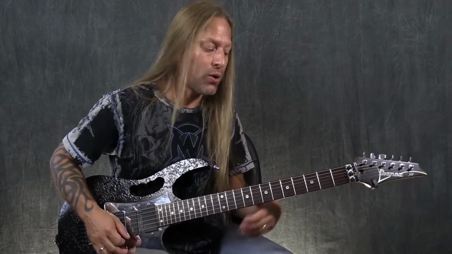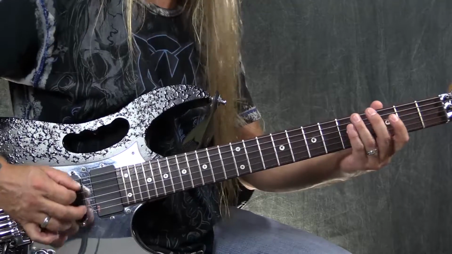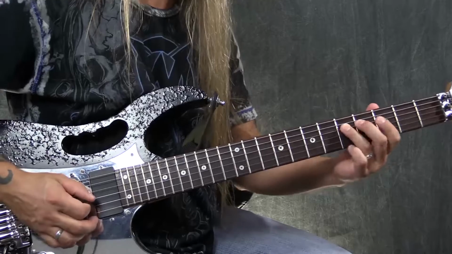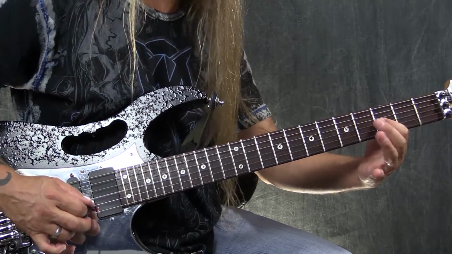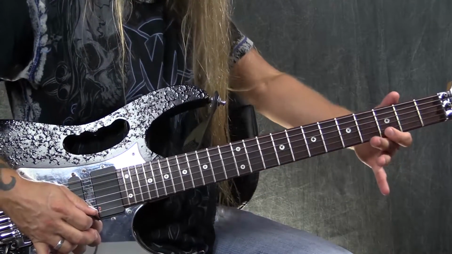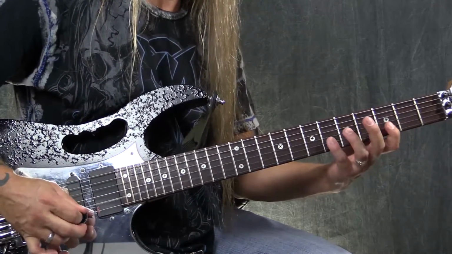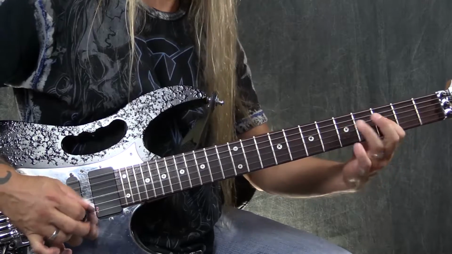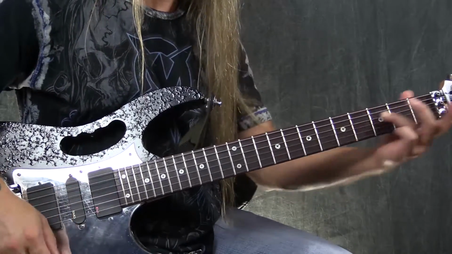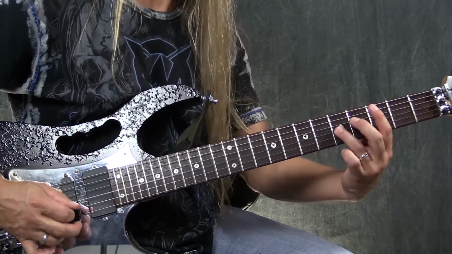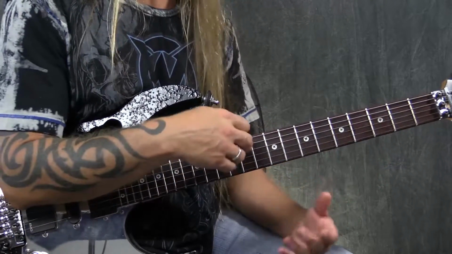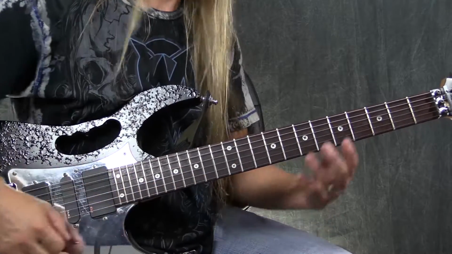So for instance, when the G chord's being played, I could go to the G, but I could also go, for instance, to this note, or this note, or this note, and target those notes over that G. Which sounds really, really cool. Then the C chord comes up, and I could target any of those notes over the C chord.